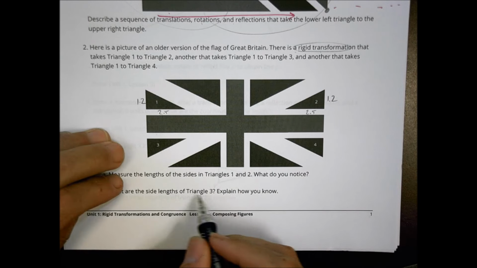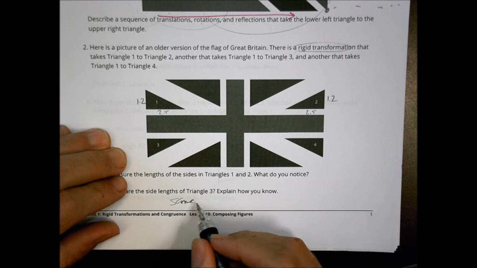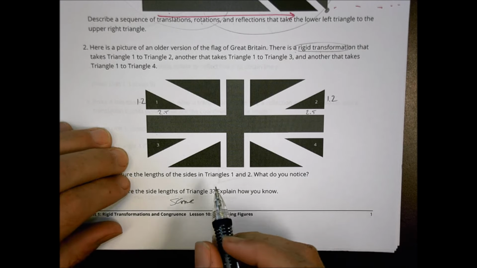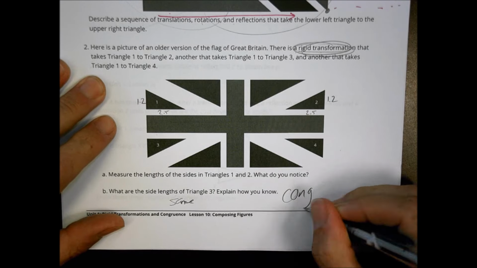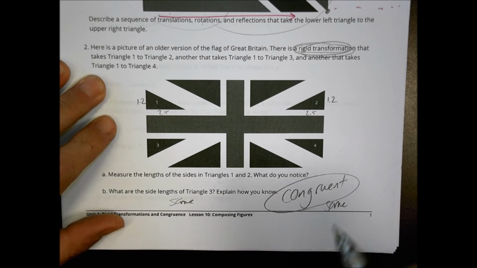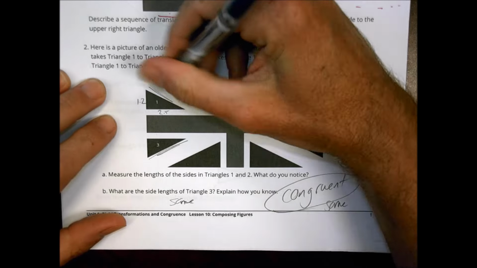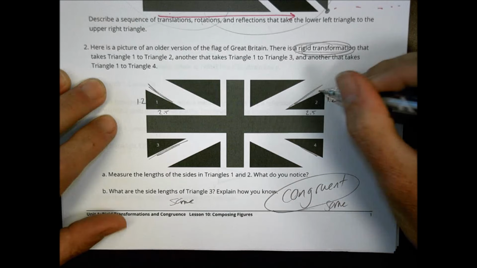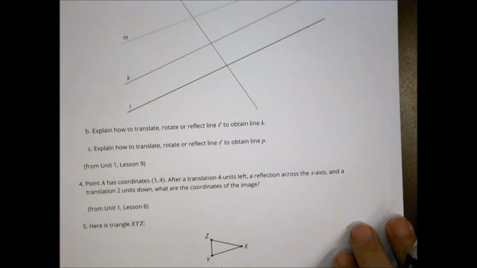What are the side lengths of triangle 3? I'm going to say they're exactly the same, and you need to measure it to verify. But I'm going to say the same because with a rigid transformation, everything stays, what's the word? Congruent. That means they stay the same. Angles stay the same and side lengths stay the same. This is going to match this, which is going to match this, which is going to match this. That's the important thing we learn with those rigid transformations.